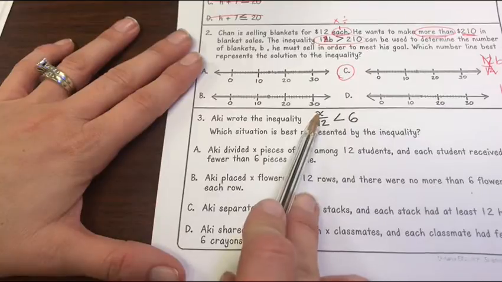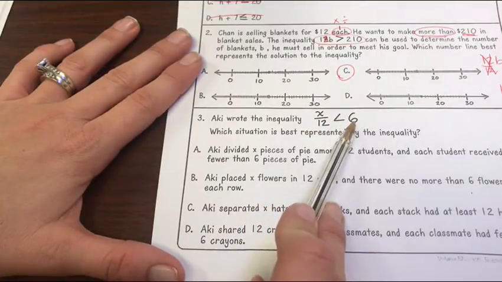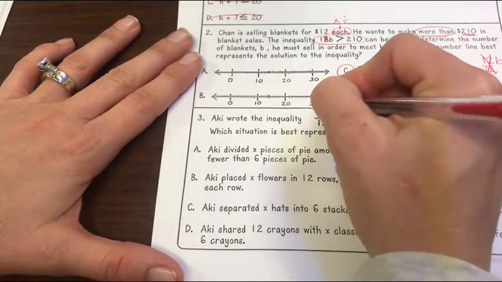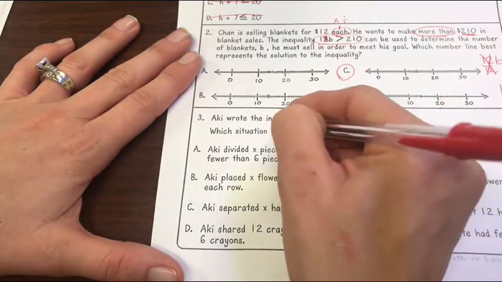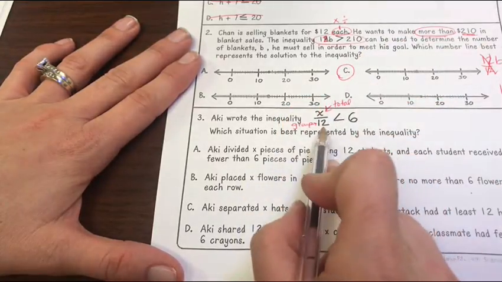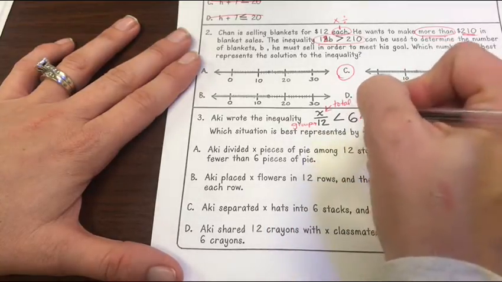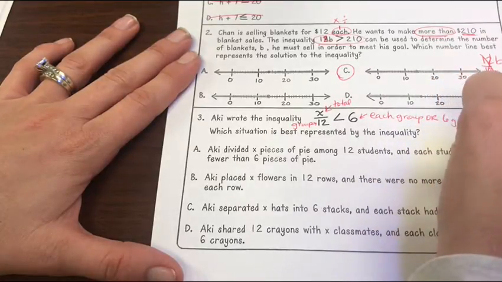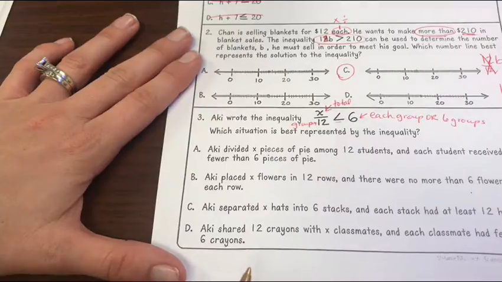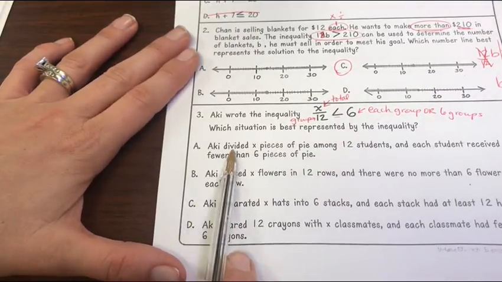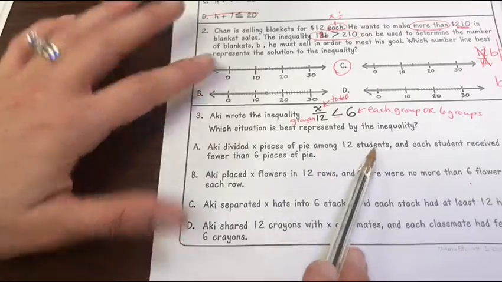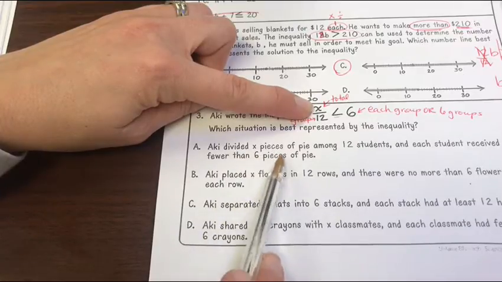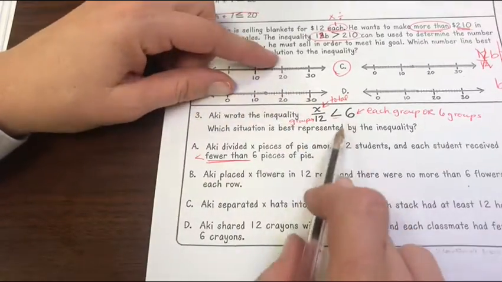All right, number 3. A wrote the inequality, x divided by 12 is less than 6. So which situation is best represented by this inequality? So if I start thinking, I see that x is going to be my total. It's divided into 12 groups, or groups of 12. And in each group is going to be 6, or there's 6 groups. Okay, and I'm looking for some words that mean less than. So A: divided X pieces of pie among 12 students. That looks good so far. And each student received fewer than 6 pieces of pie. So fewer than, I think I have the right sign.